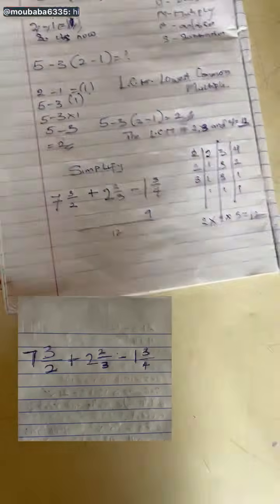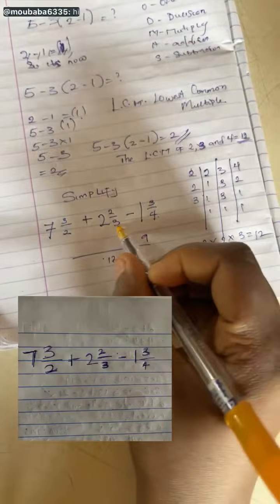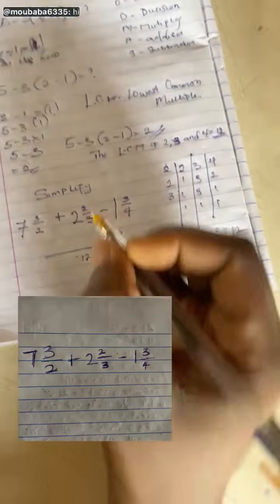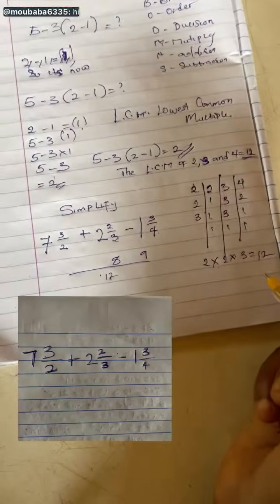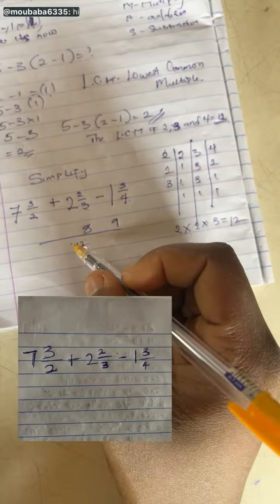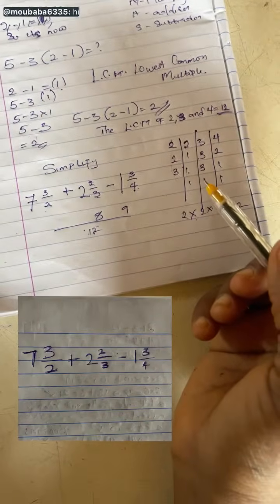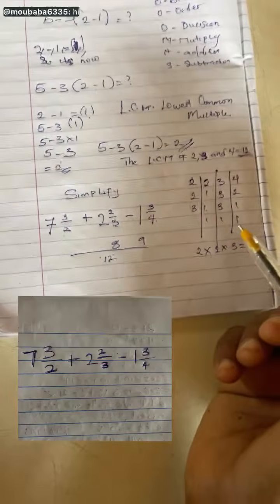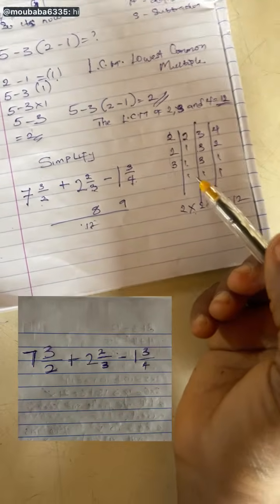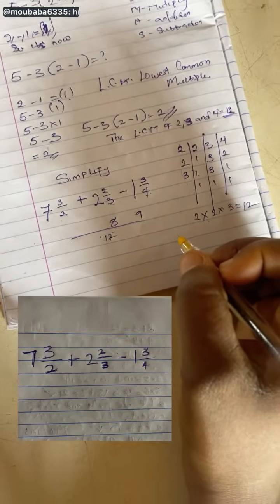Okay, 3 times 3 is 9. Then we continue. 12 divided by 3 is 4. 4 times 2 is 8. Then 12 divided by 2 is what? 6. 12 divided by 2 is 6. 6 times 3 is 18.